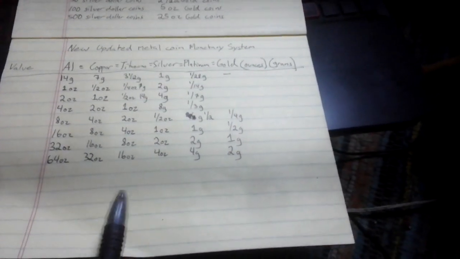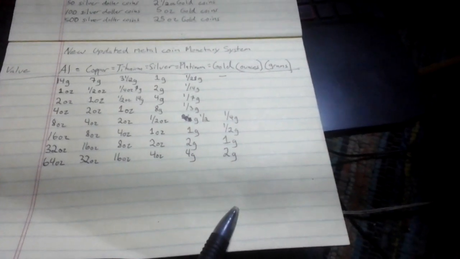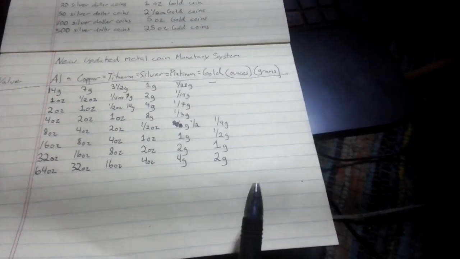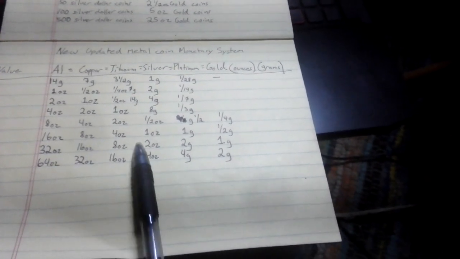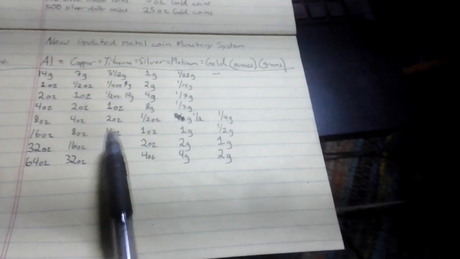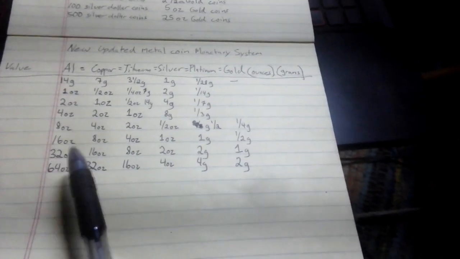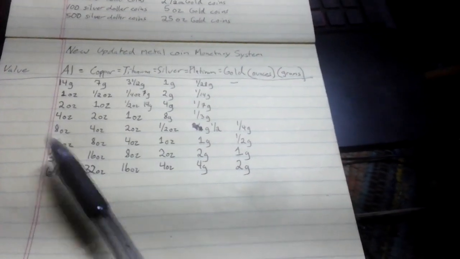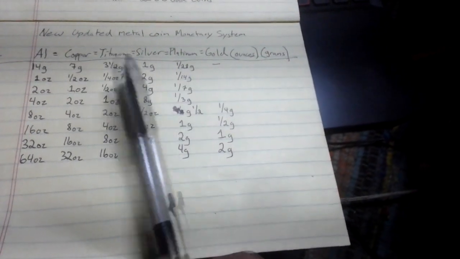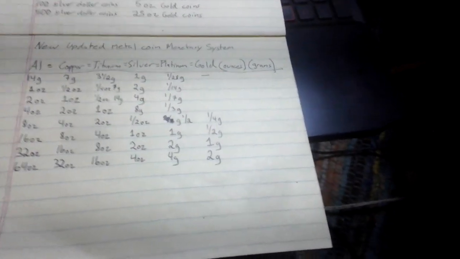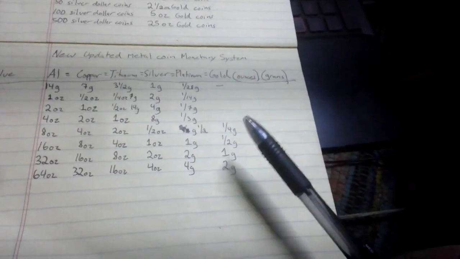I don't know why Congress gave that power to the Federal Reserve, a private, foreign bank owned by foreigners. Yeah, Congress had the power to coin money, and this is the monetary coin system that I think Congress should create. Instead of using just gold and silver, we're going to add aluminum, copper, titanium, and platinum to our possible metal coins, and this is how the value of the coins of these metals should equal each other.